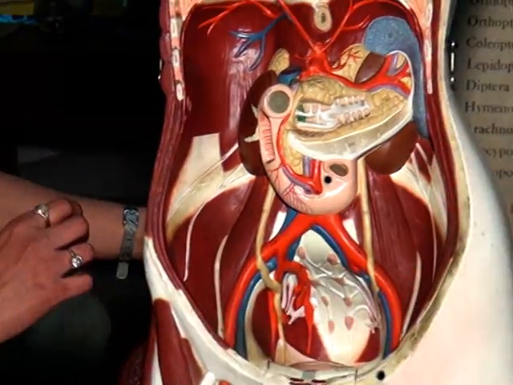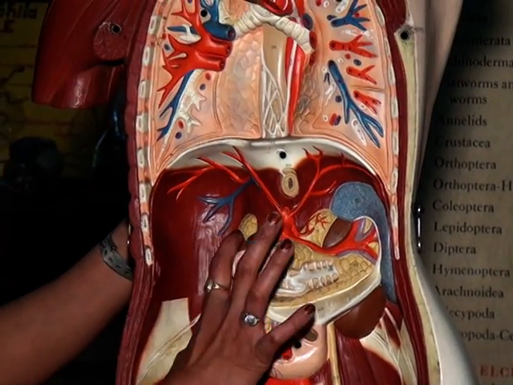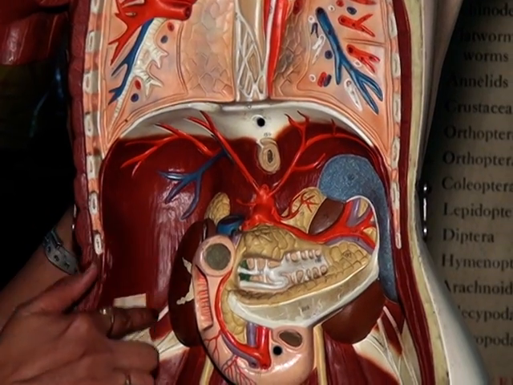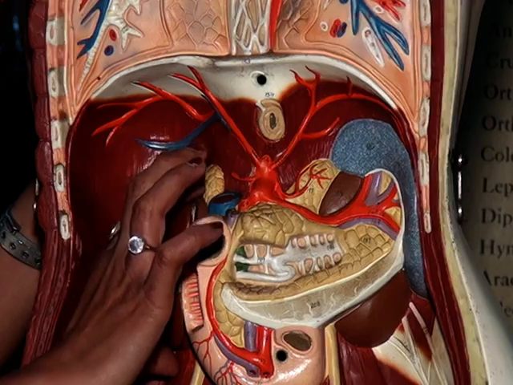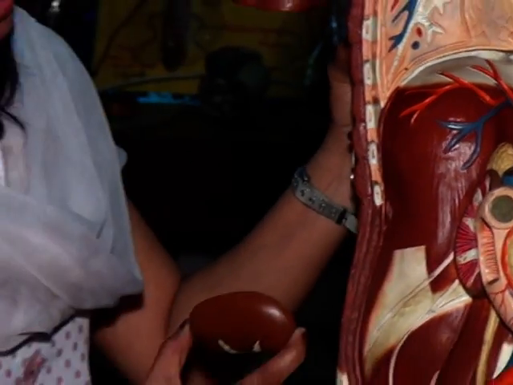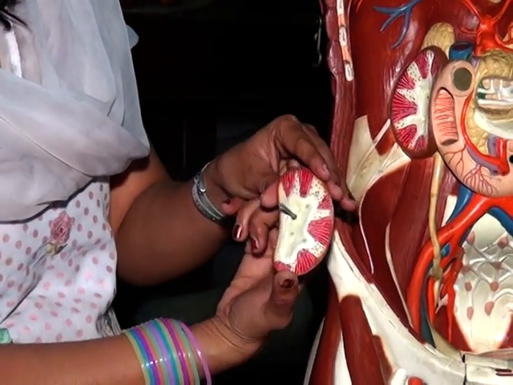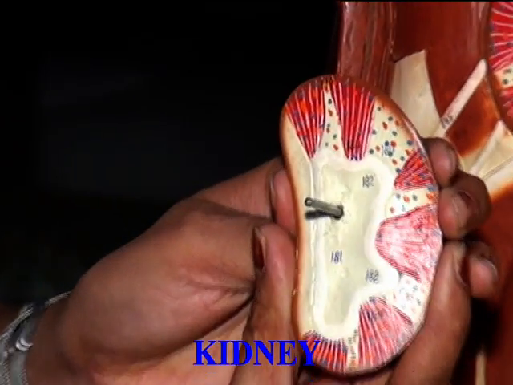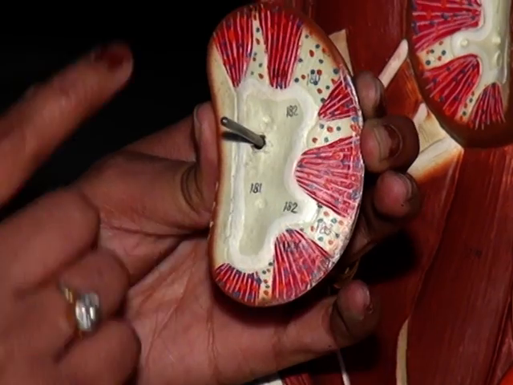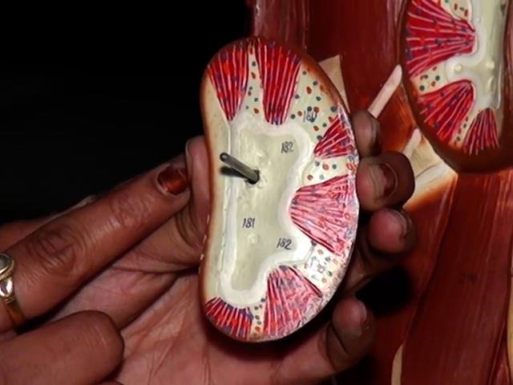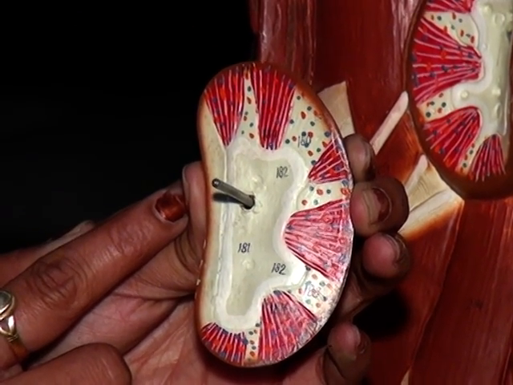Now I will show you the kidney. This bean-shaped structure is the kidney. When we take out this structure, you can see how it is. The kidney purifies blood and filters nitrogenous waste to form urine.